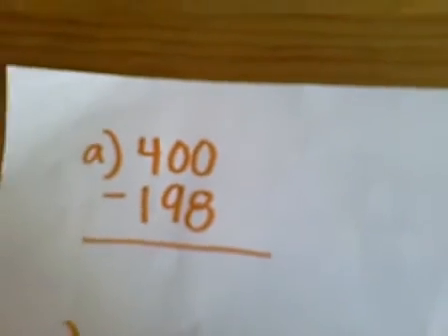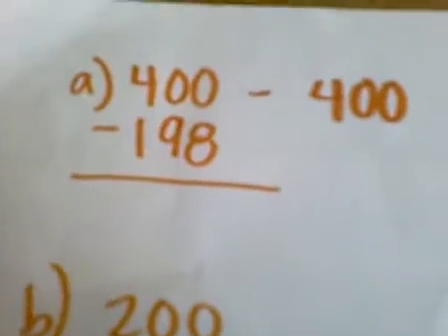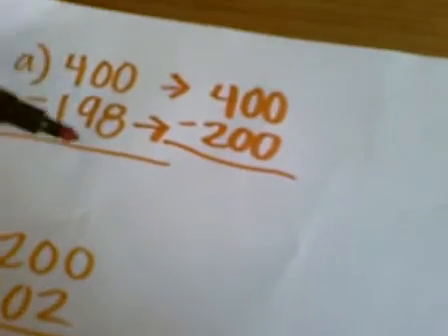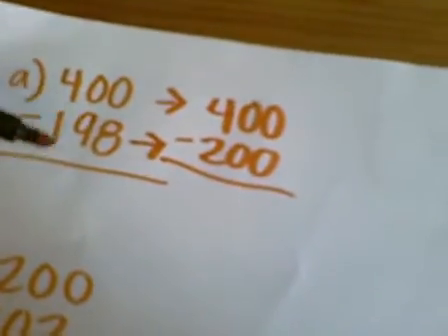So A is 400 minus 198. Now remember, to make my life easier, I'm going to estimate. 400 is pretty much estimated for me. 198 is closest to 200. Now I'm going to subtract. Notice how much easier this makes my life. If I were to do it regularly, I would have to borrow a lot. But estimating makes life easier.